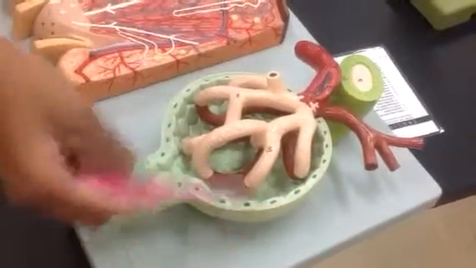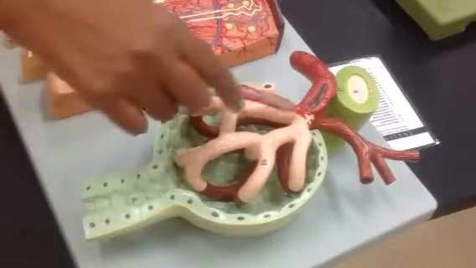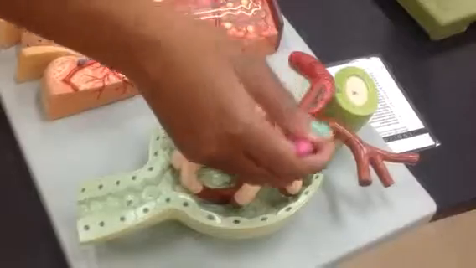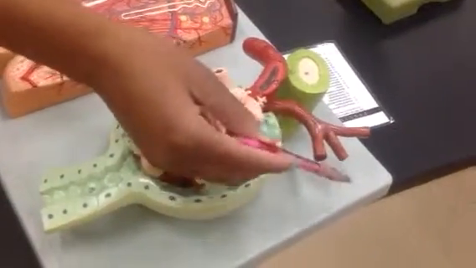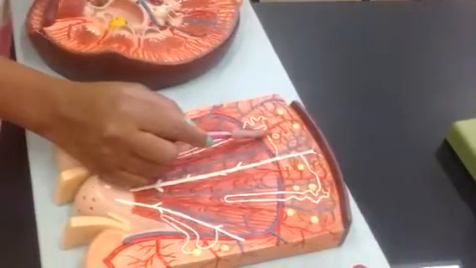This entire structure is called a renal corpuscle. It's the capillaries and the capsule together. So the glomerulus is here. This is where you have filtration coming out, and here you have the efferent arteriole leaving the glomerulus. That is again shown here. So we have efferent arteriole.